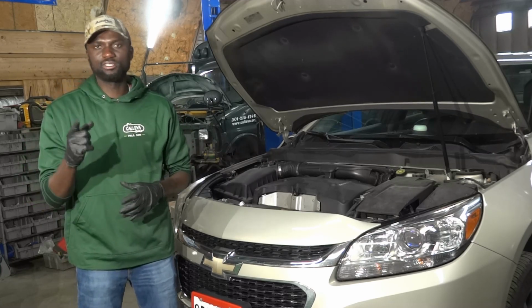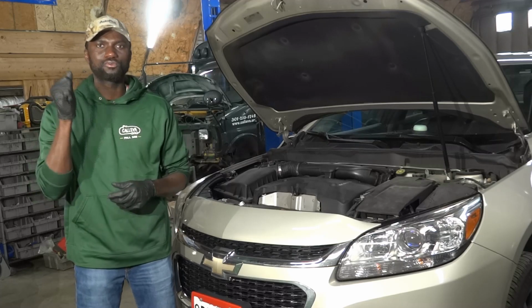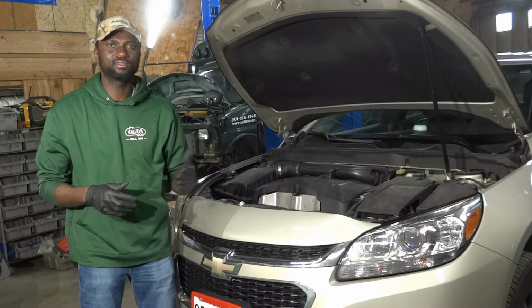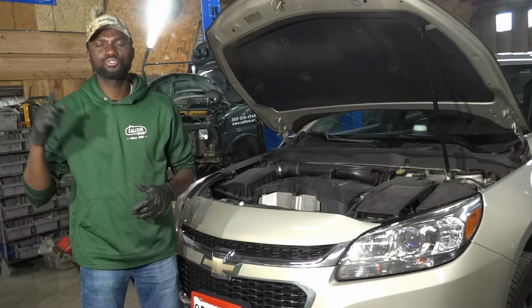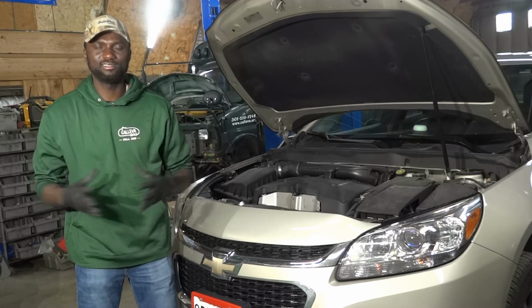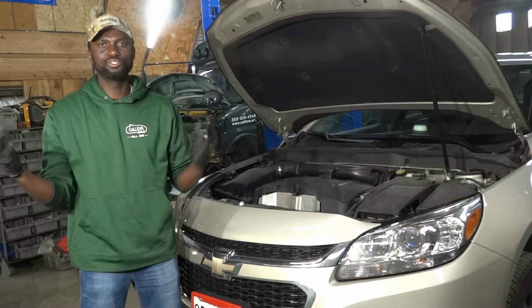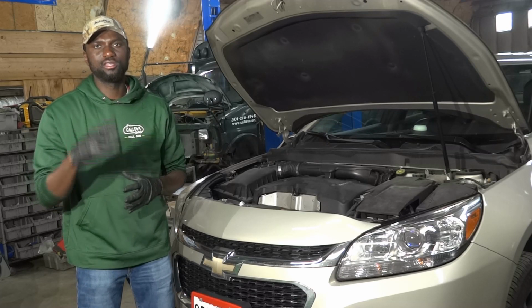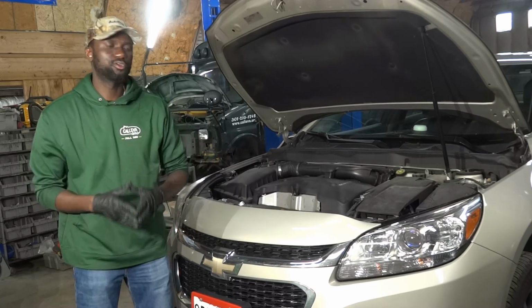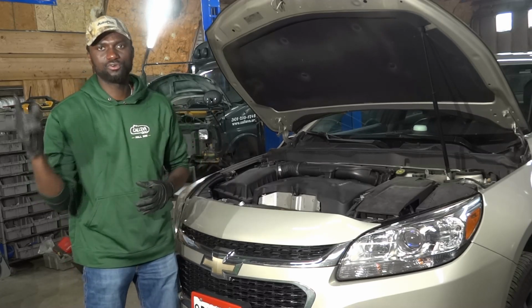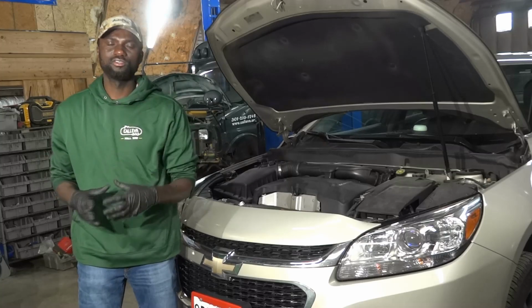So first things first, we're going to grab our scan tool, get inside the car and connect it so we can retrieve some DTCs. Once we retrieve our trouble codes, we will know which direction we're going to go to fix this car. So let's go inside the car and connect the scan tool.